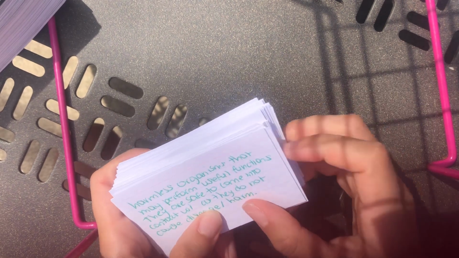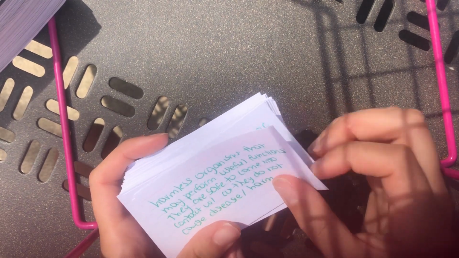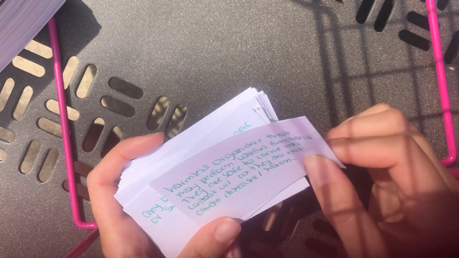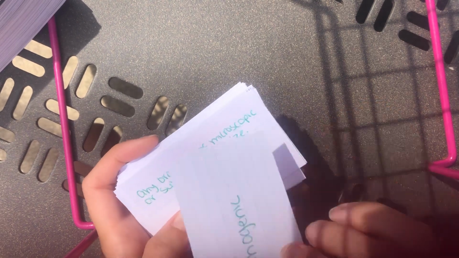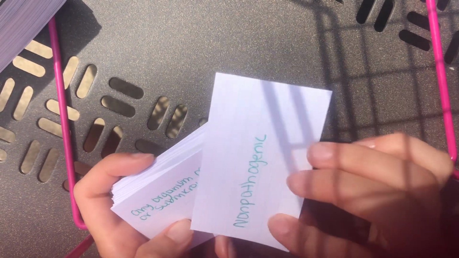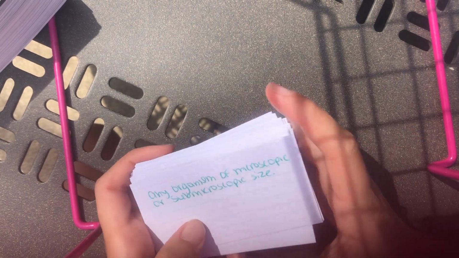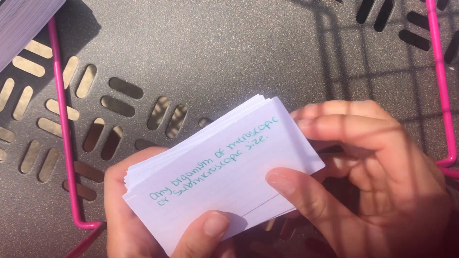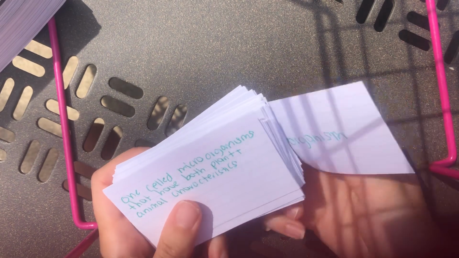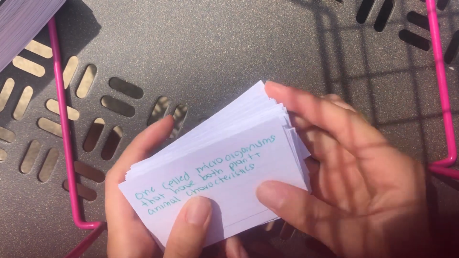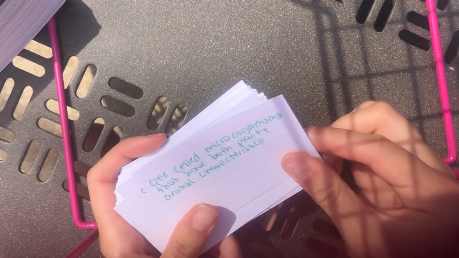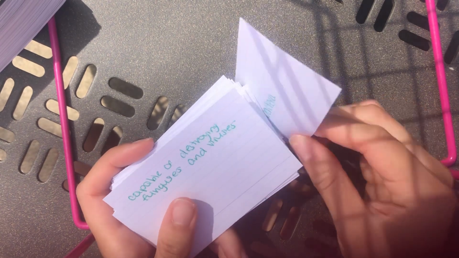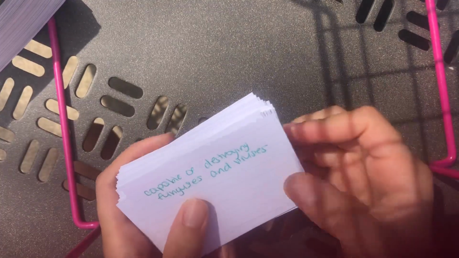Harmless organisms that may perform useful functions, are safe to come into contact with, and do not cause disease or harm are known as non-pathogenic bacteria. Any organism of microscopic or submicroscopic size is known as a microorganism. One-celled microorganisms that have both plant and animal characteristics are known as bacteria.